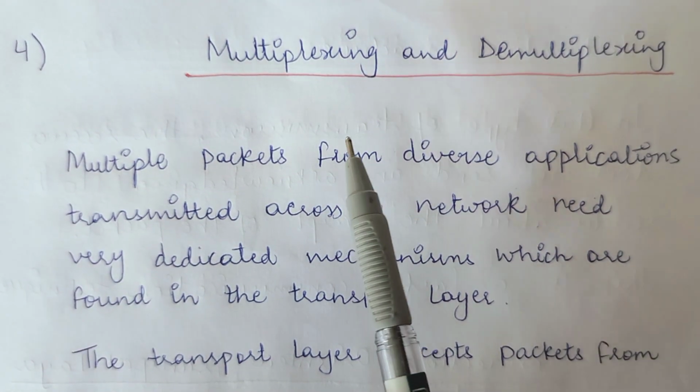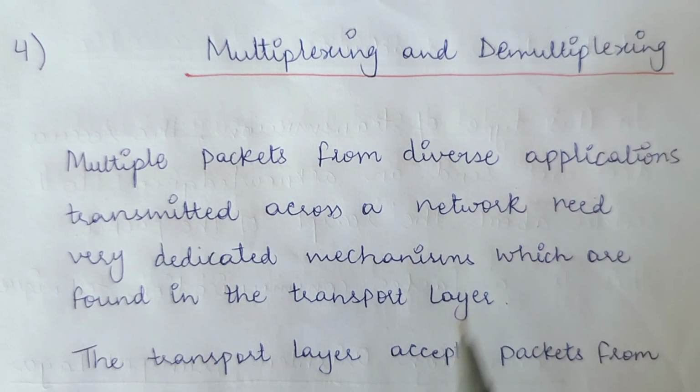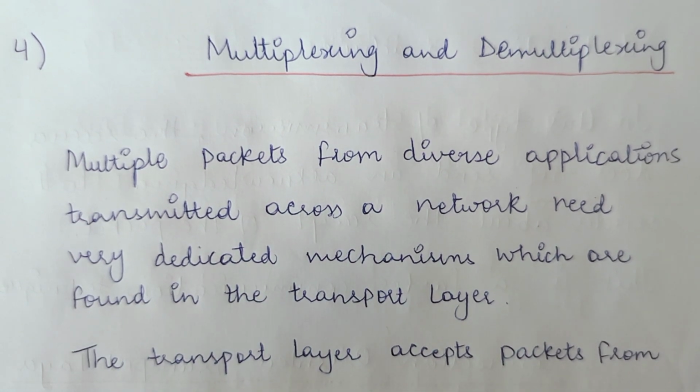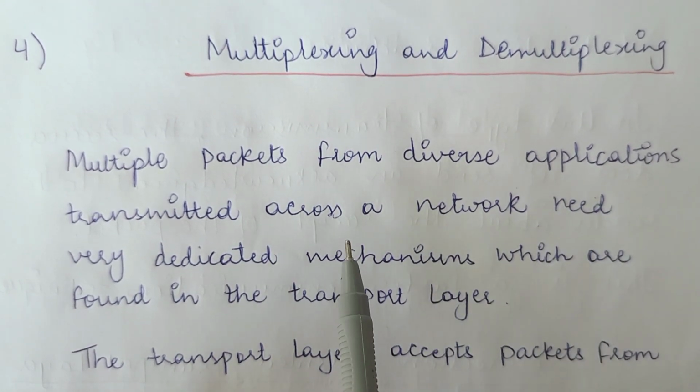Okay, so the fourth service provided by the transport layer is multiplexing and demultiplexing. Before this also you have studied the concept of multiplexing and demultiplexing. You can refer to my previous videos. I will put the link for that. By now at this stage, I assume that you very well know the concept of multiplexing and demultiplexing. So multiplexing is basically multiple packets from diverse applications transmitted across a network through the same line at the same time, right?